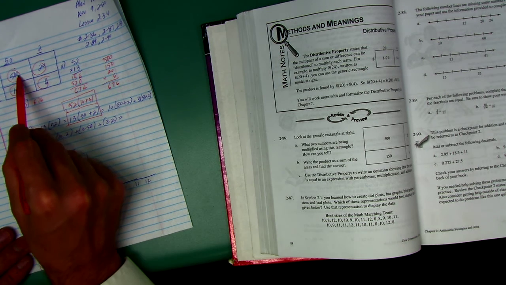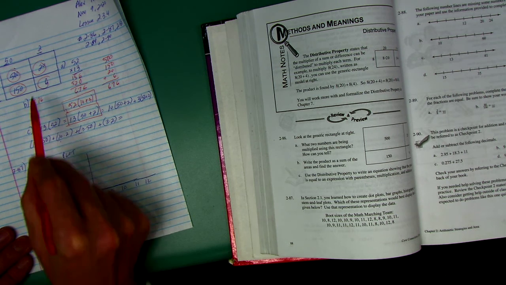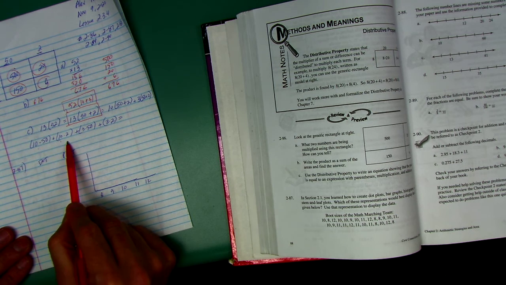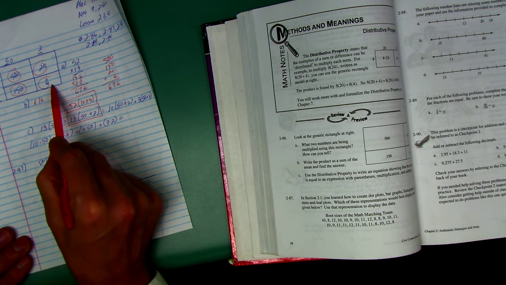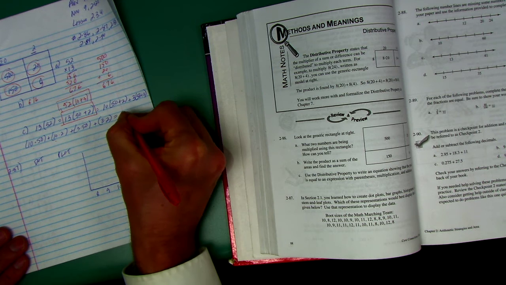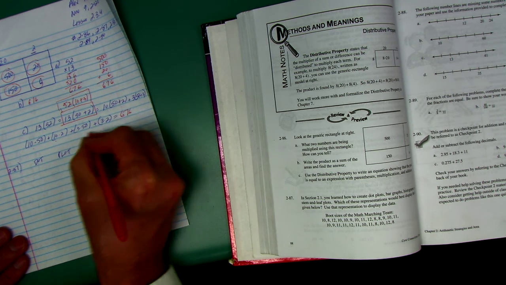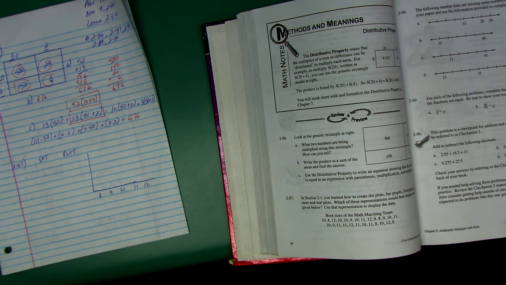So where'd that 500 come from? 10 times 50. Where'd the 20 come from? 10 times 2. Where'd the 150 come from? 3 times 50. Where'd the 6 come from? 3 times 2. Okay, so later on they're going to want it to be more detailed like this. They accepted both of these for their answers for this chapter since we're just learning.